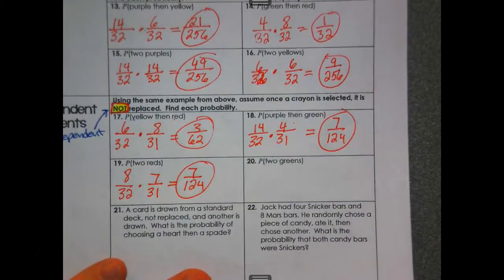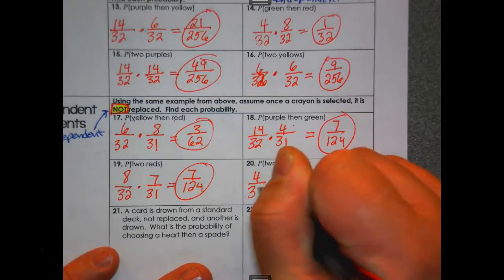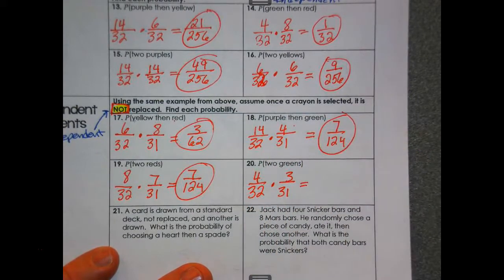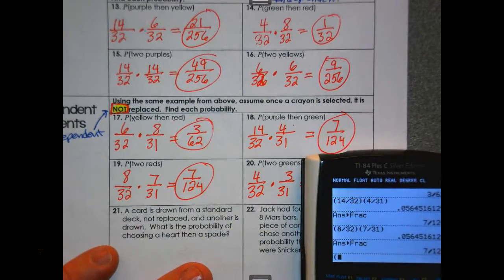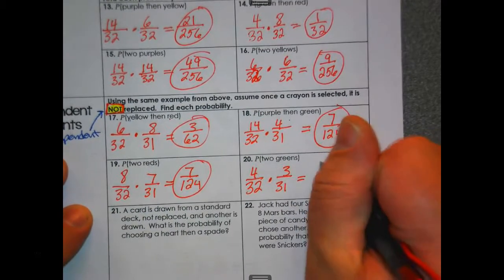And two greens. I have 4 out of 32, 3 out of 31. 3/248.